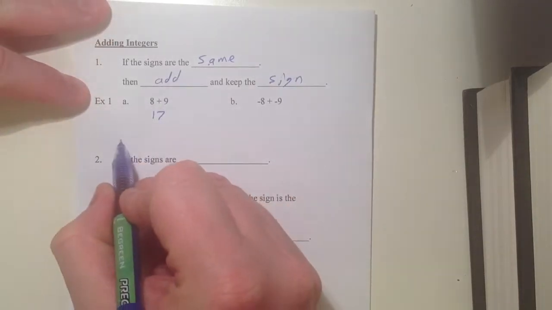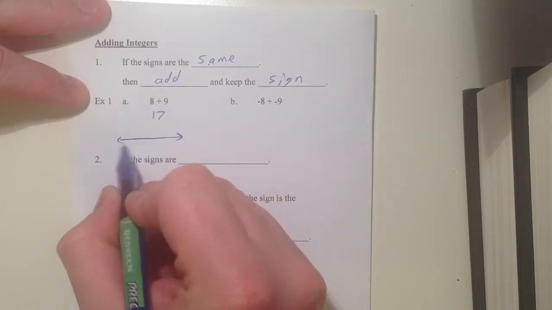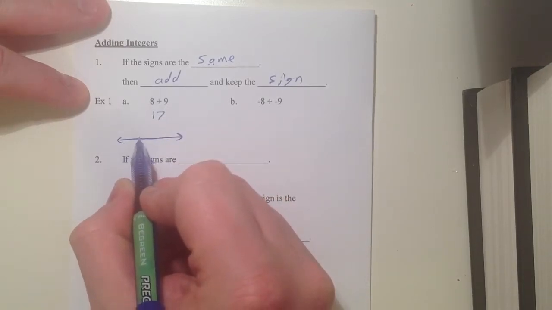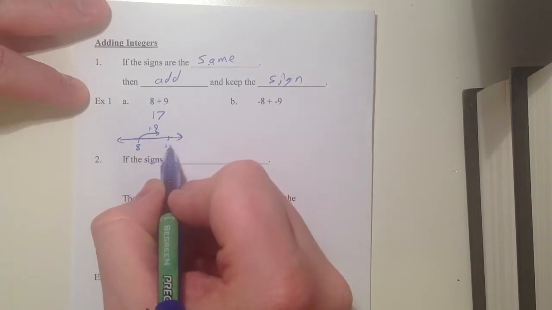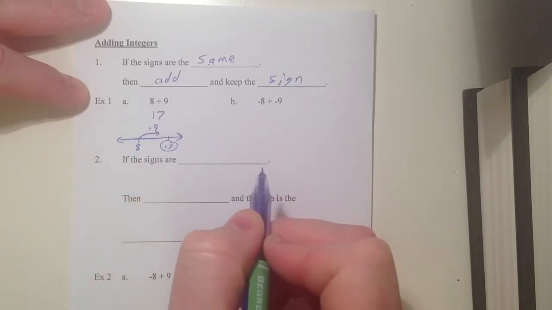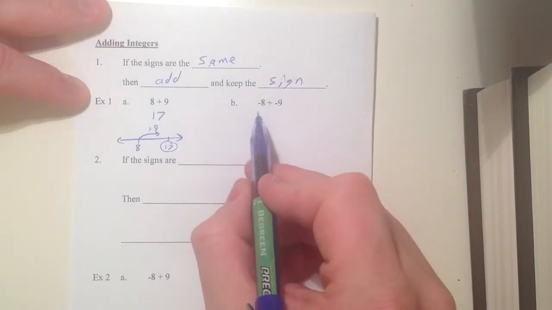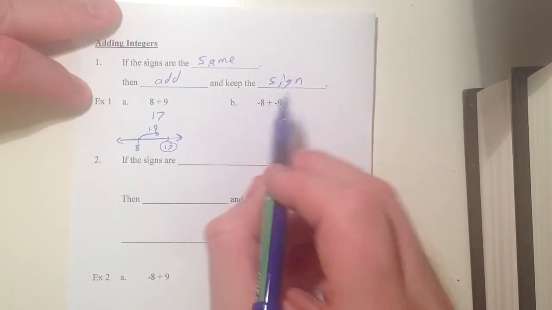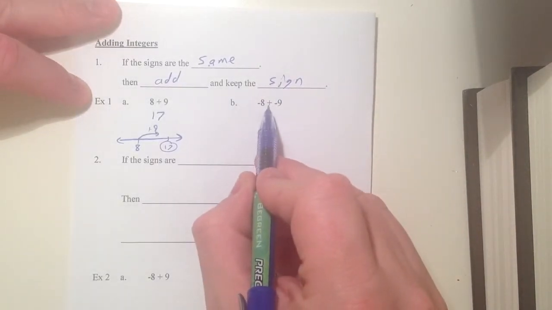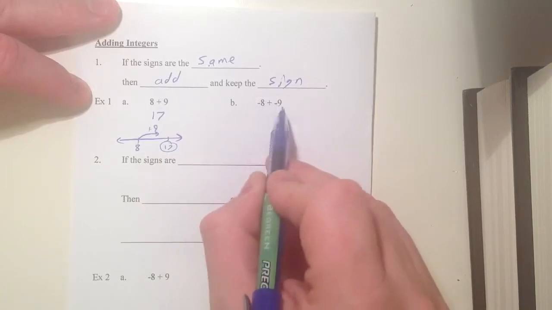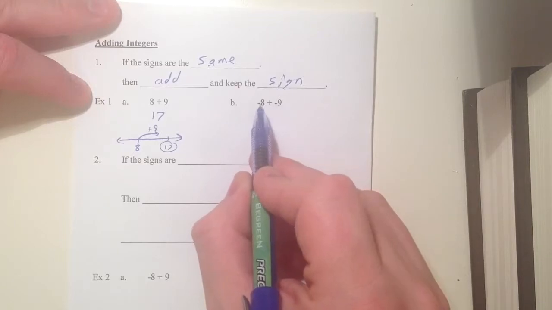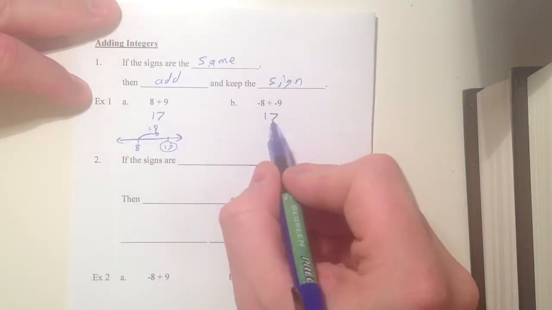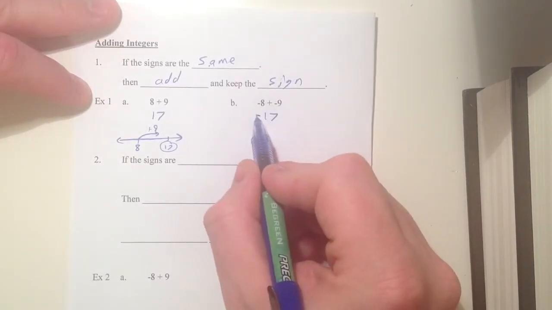It makes total sense on a number line. If I'm at 8 and I go 9 this way, plus 9, I'm going to hit 17, and that's my answer. Over here, -8 plus -9, same rules. I have an addition. Both the signs are the same, so I have a negative and a negative. I add the numbers up. 8 plus 9 is 17, but since they're both negative, it stays negative.